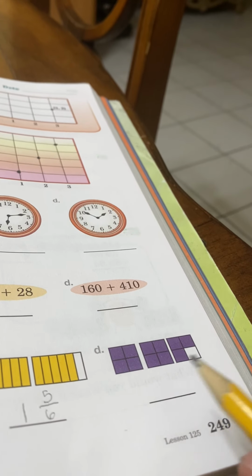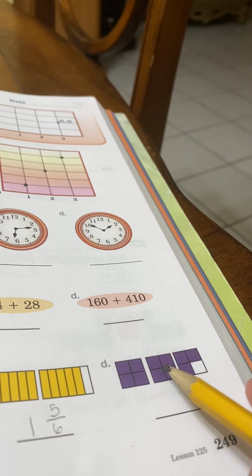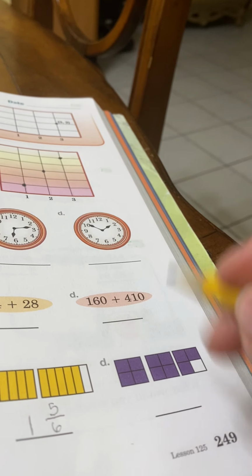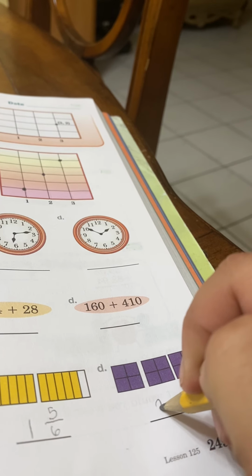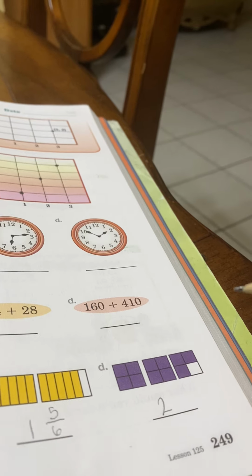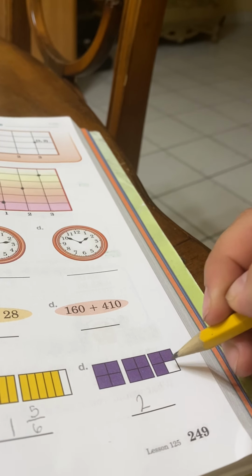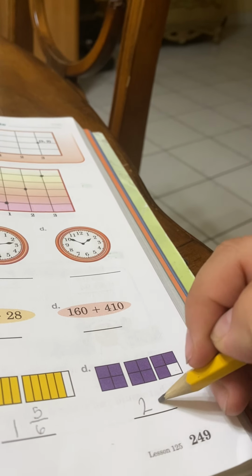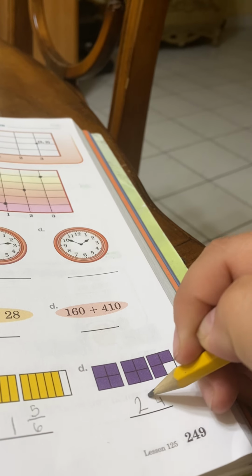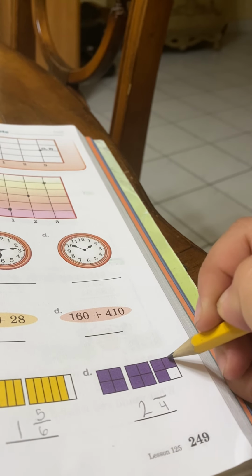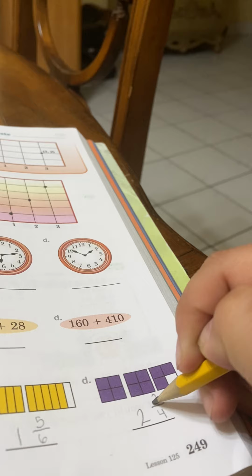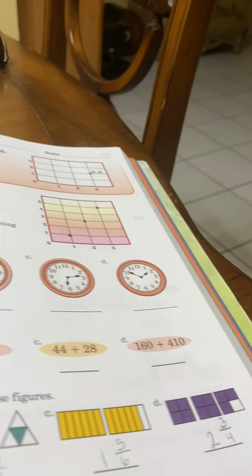In this picture we have 1 and 2 colored in completely. So my whole number is a 2. 1, 2, 3, 4. 4 is my denominator. 1, 2, 3. This is my numerator.